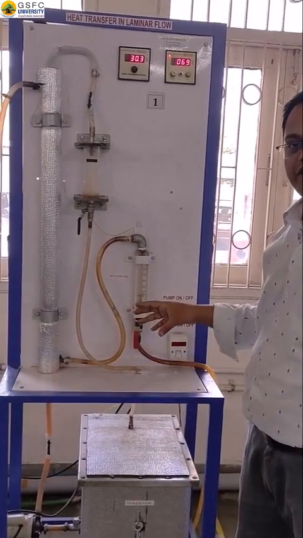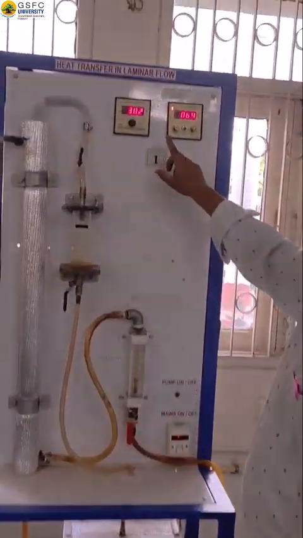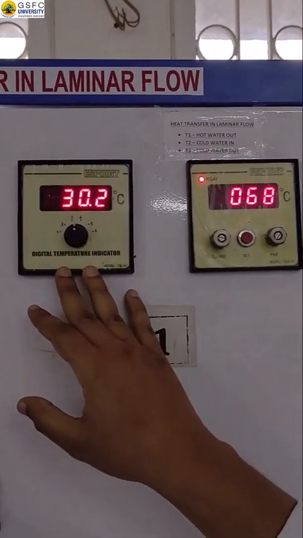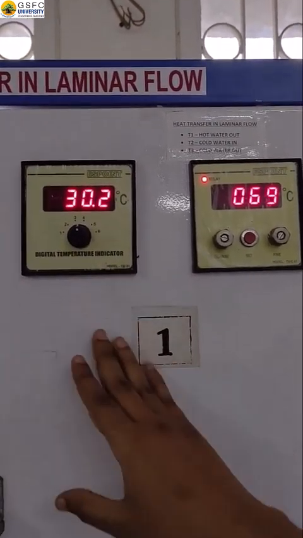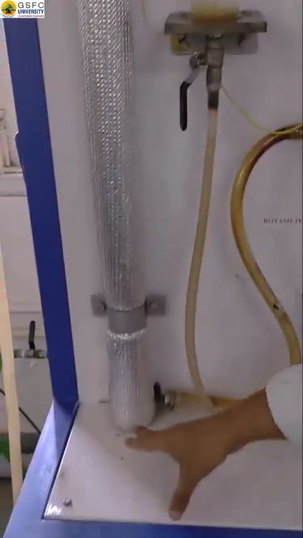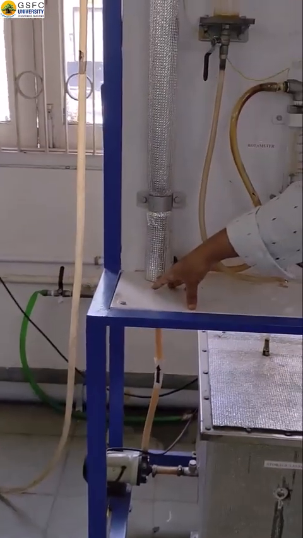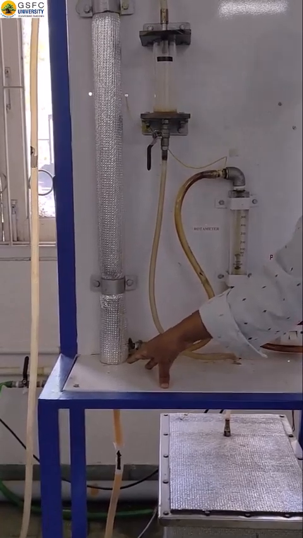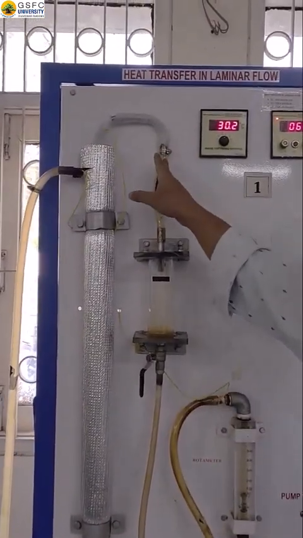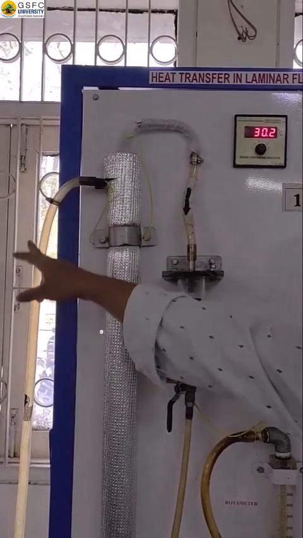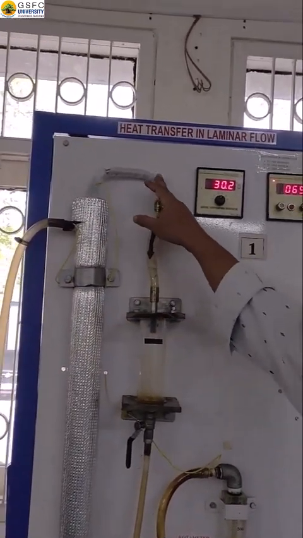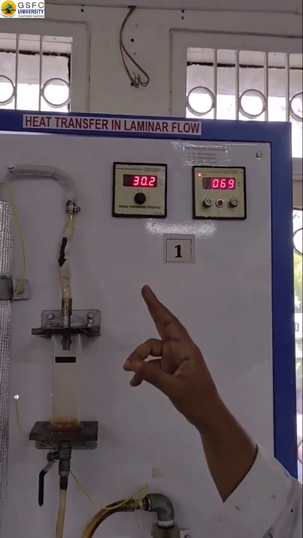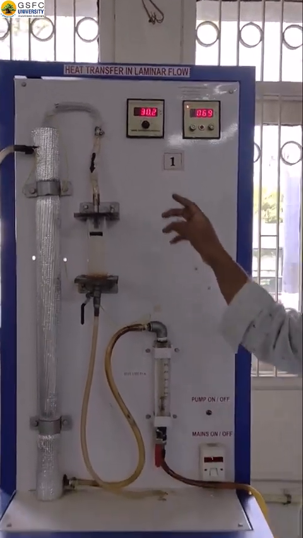For measuring the temperature, we use a temperature indicator. There are 4 readings, 2 for the inlets, one for the cold water inlet, one for the hot water inlet, 2 for the outlet, one for the cold water outlet, the other one for the hot water outlet. For this, there are 4 thermocouples which measure the temperature.